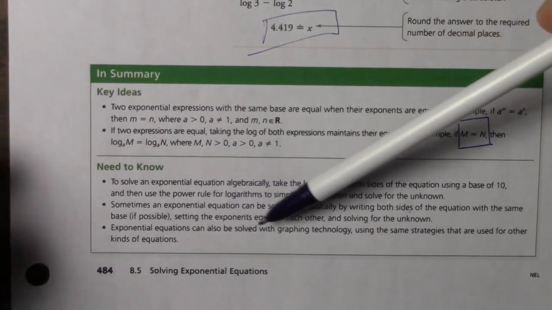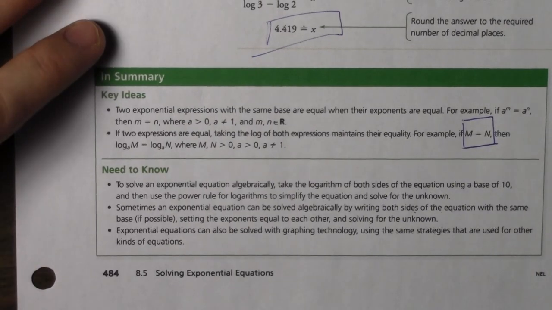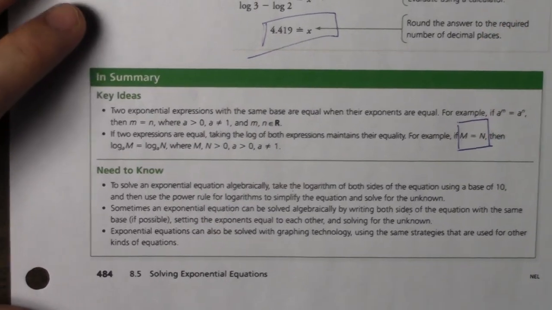Exponential equations can also be solved with graphing technology using the same strategies that are used for other kinds of equations. Any questions?